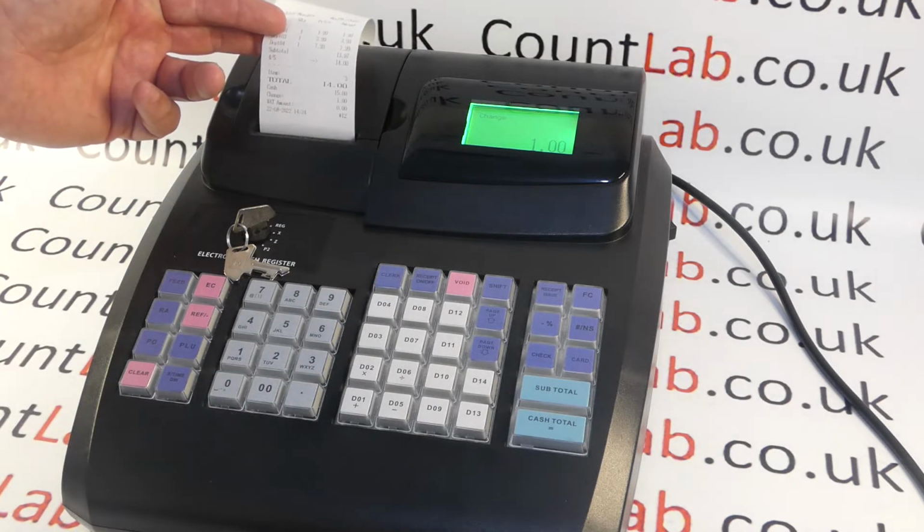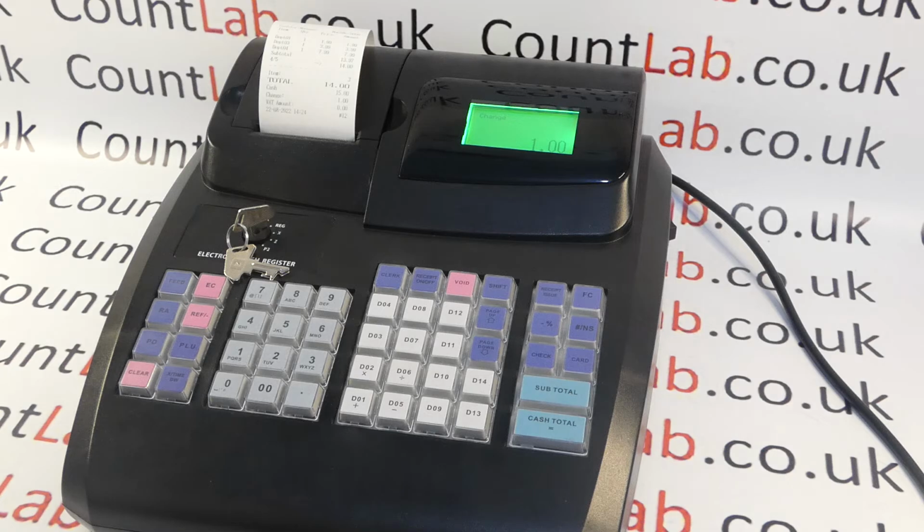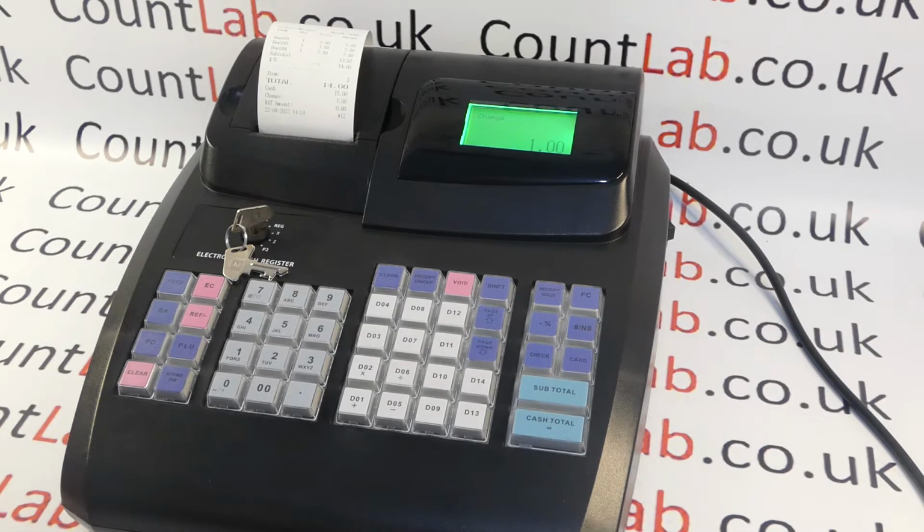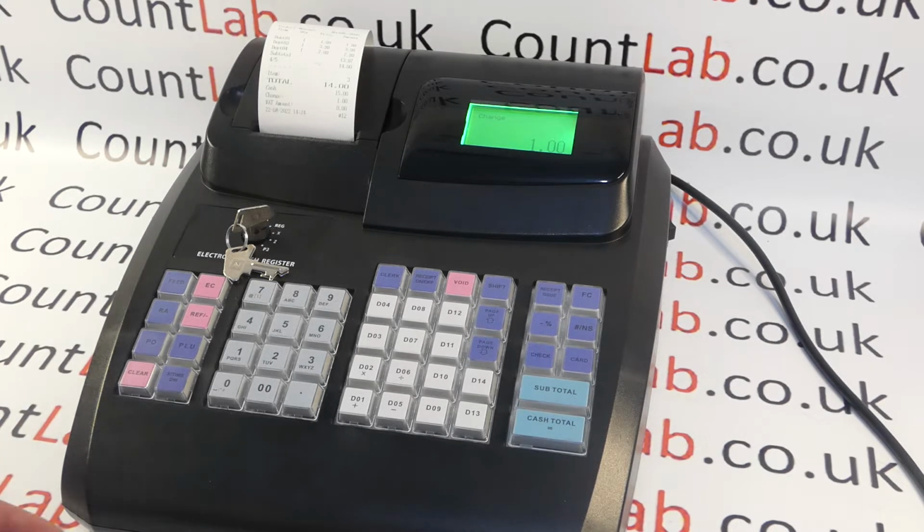The receipt has been printed off, which you can have either set so that it prints off each time or as and when you want it. And although we're not showing this for these videos for the ability to be able to do close-ups, the drawer would have now opened. The same process applies for whether they pay by card or cheque or whatever you want it to be.